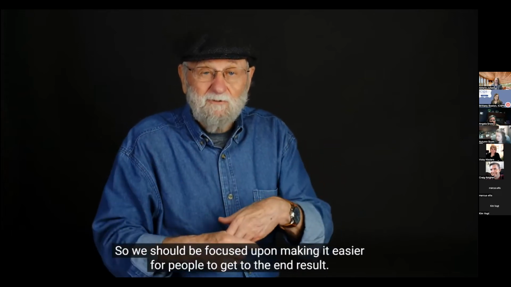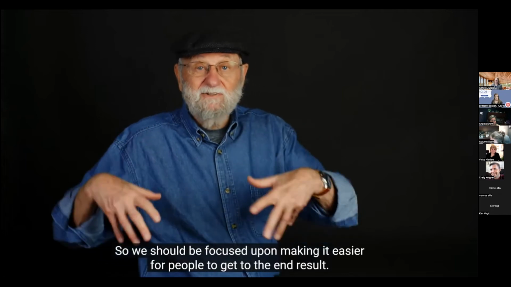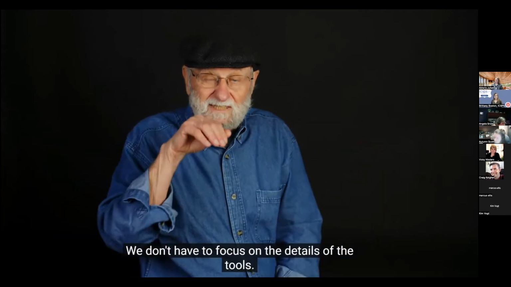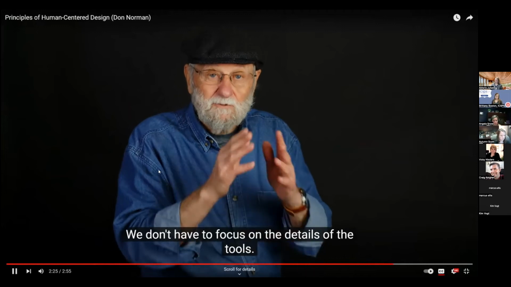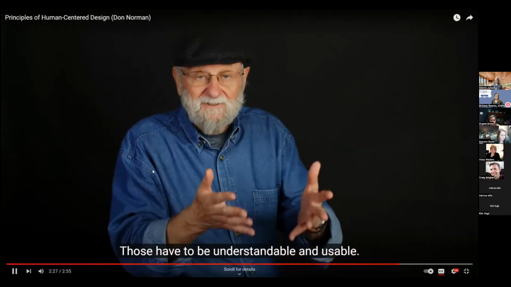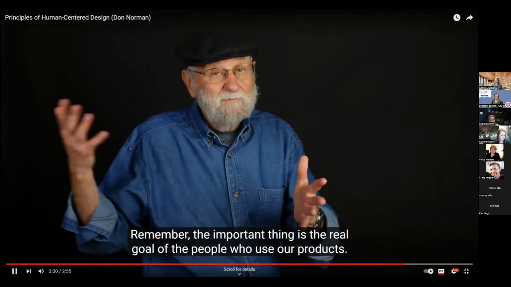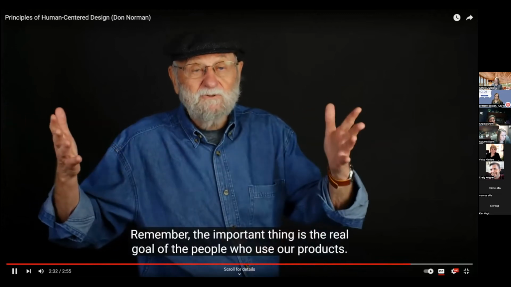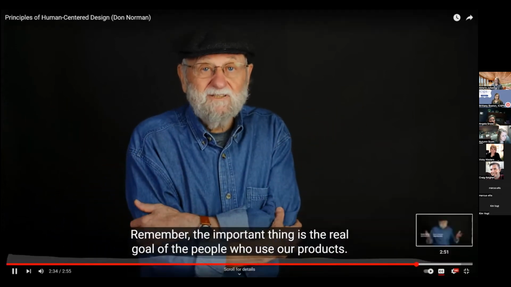And so we should be focused upon making it easier for people to get to the end result. We don't have to focus on the details of the tools. Those have to be understandable and usable. But remember, the important thing is the real goal of the people who use our products.